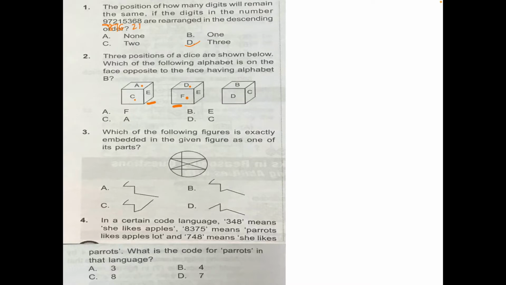How? See, if you rotate the first picture towards your side 2 times, or take it backward 2 times, what will happen? Below here is D, so that will come on top, and this C will go back and F will come in front, right? So that means A and D are opposite to each other and C and F are opposite to each other.